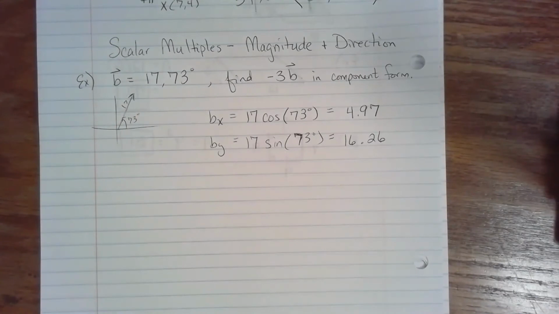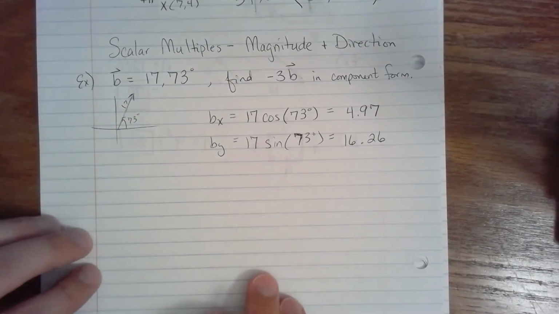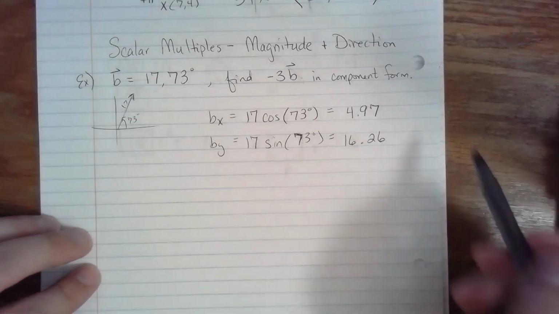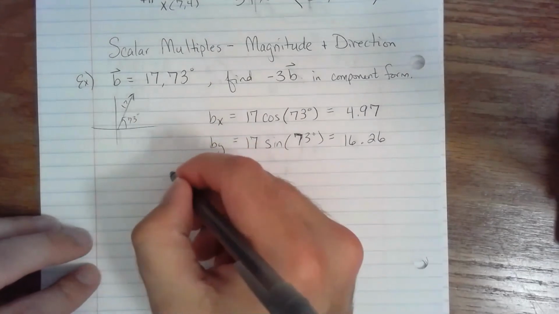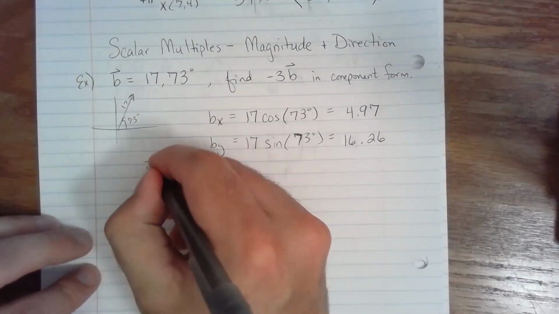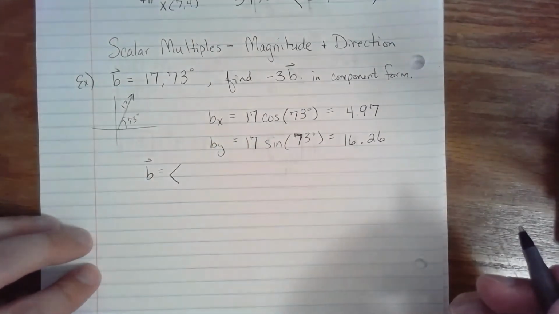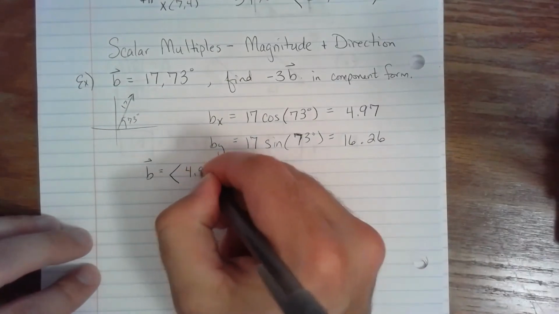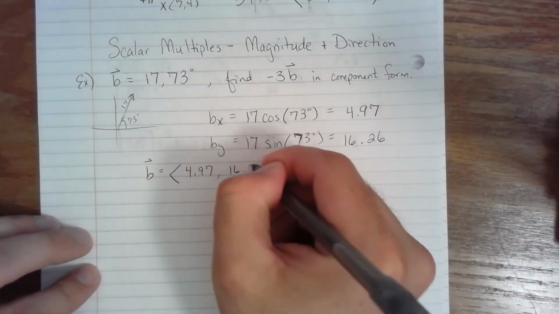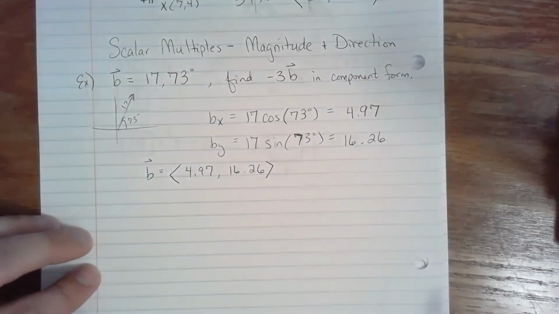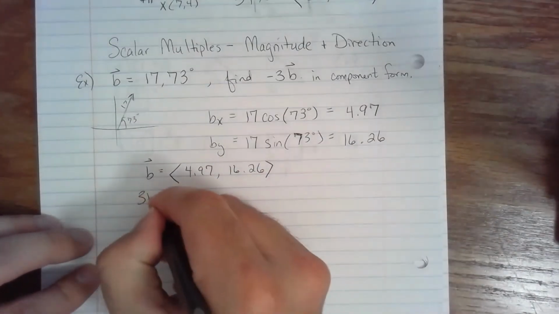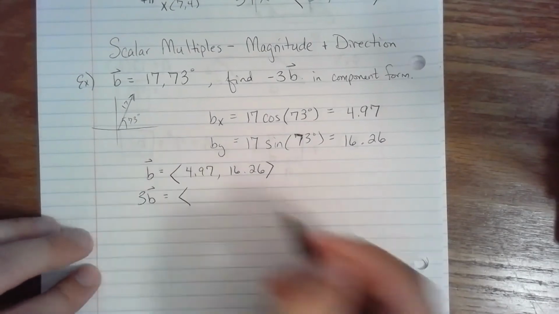From there, if you remember from previous videos, all you have to do now is multiply these two values by negative 3. So just to be clear here, we'll just write this down. The vector b is the vector 4.97, comma 16.26. Notice they're both positive because we're in the first quadrant. Negative 3b just says multiply those by negative 3.